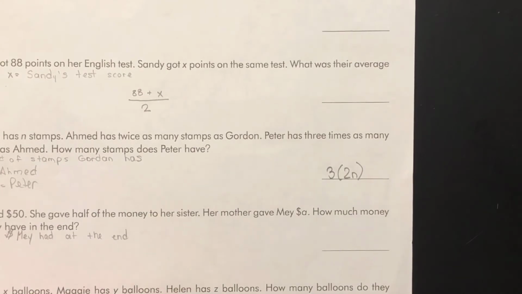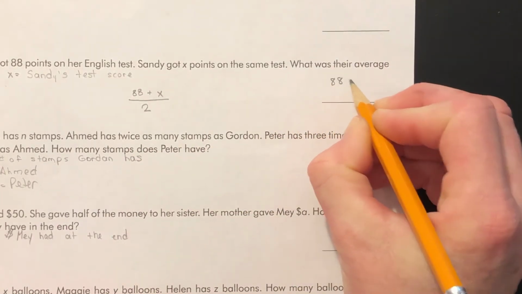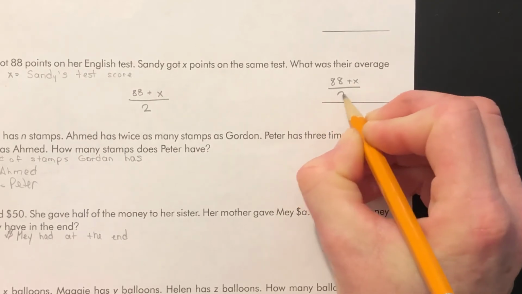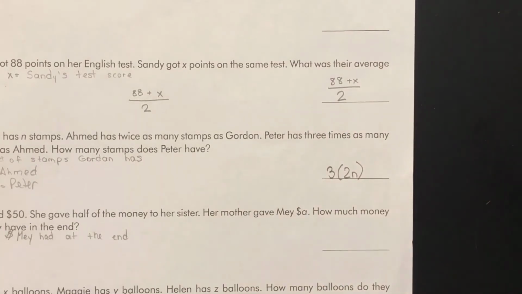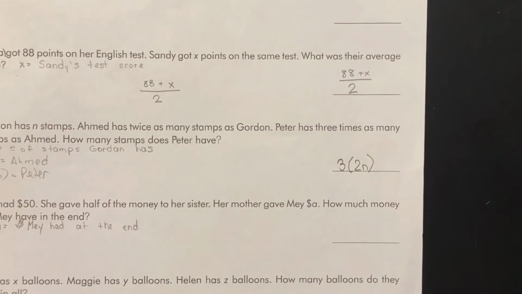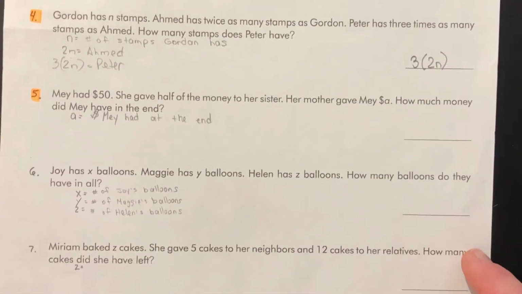And then the average score of Sandy and Marta's test, I'm going to write that here. I'll be consistent, that way they're all in the same place. It sure helps to grade. All right, now to number 5.